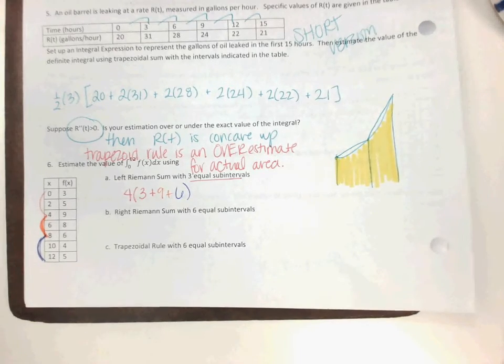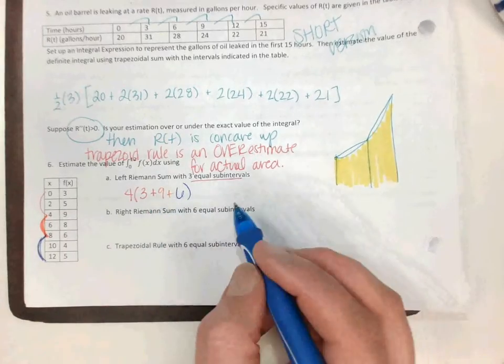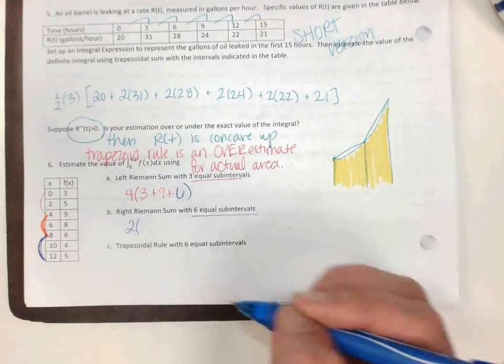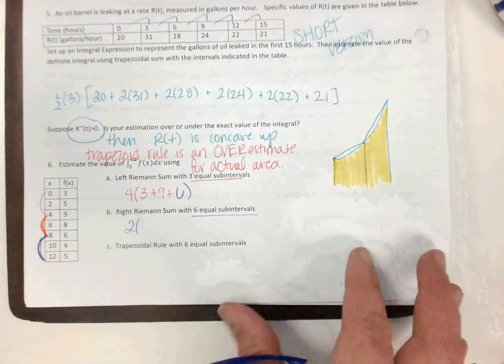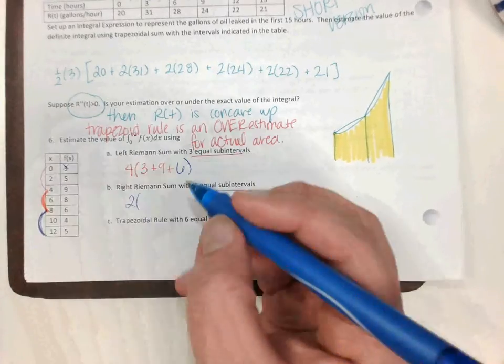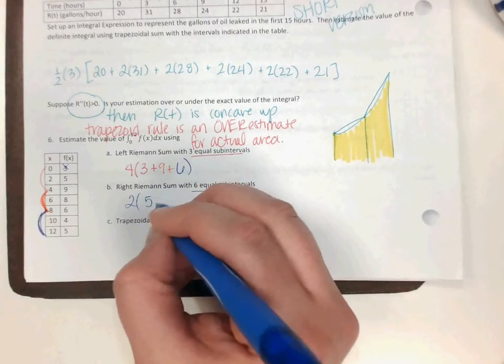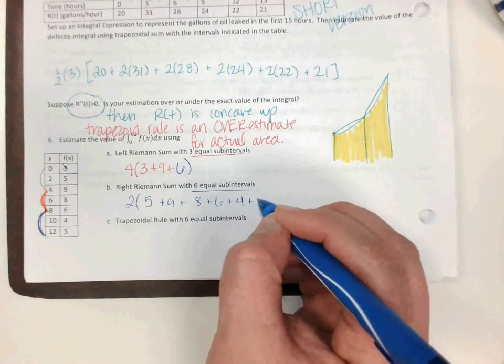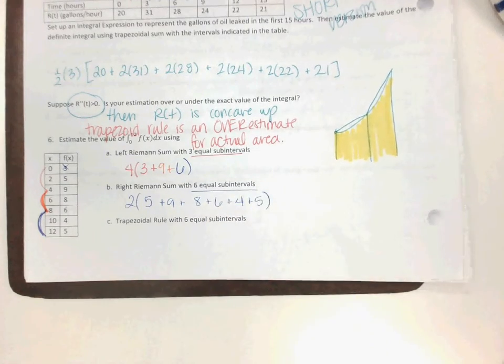Okay, right Riemann sum, you'd take out, how big would your delta x be if it's 6 subintervals? You'd pull a 2 out. And then who do you skip if it's a right side, first or last? Skip the first, so 3 never gets counted. So it'd be 5 plus 9 plus 8 plus 6 plus 4 plus 5. And then trapezoidal rule is the one we just did.